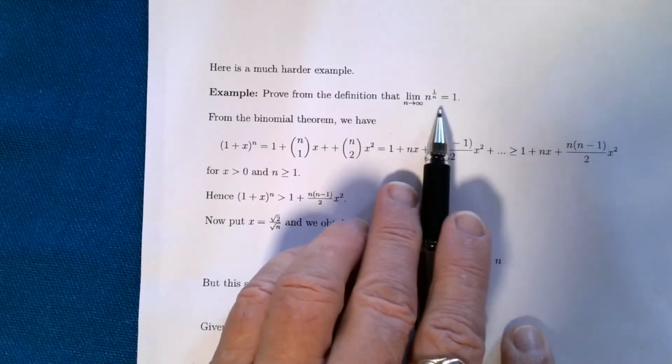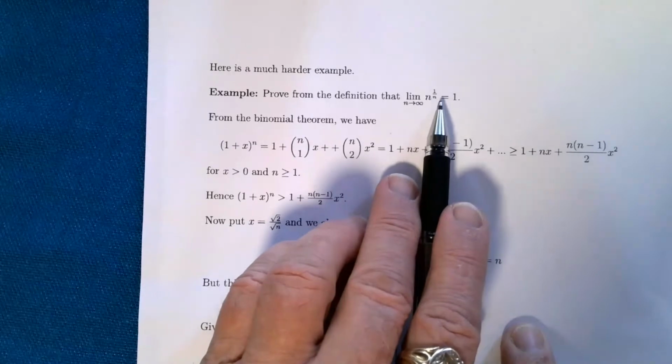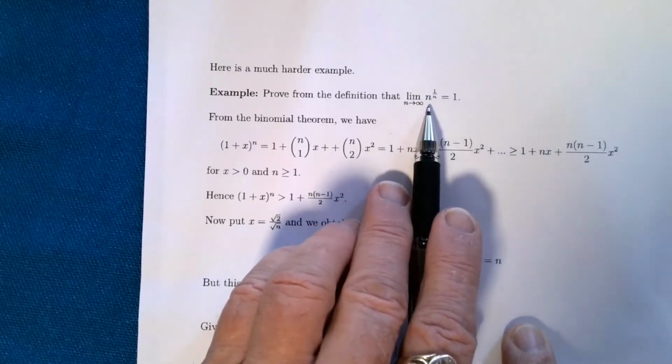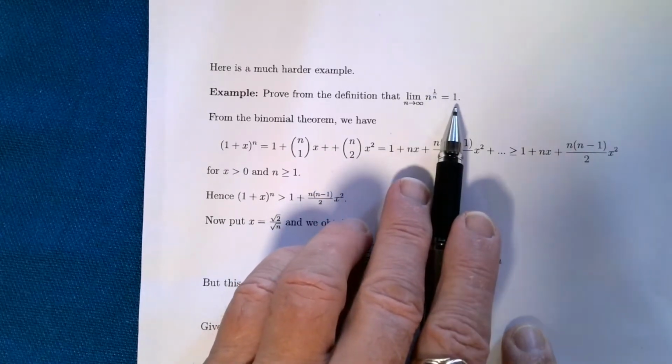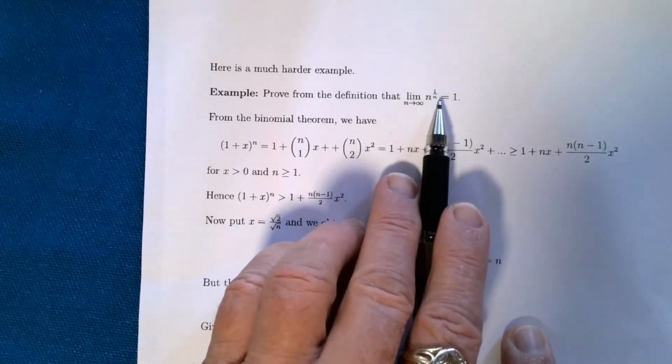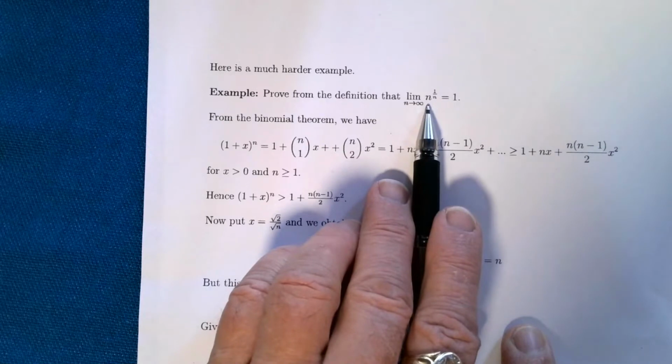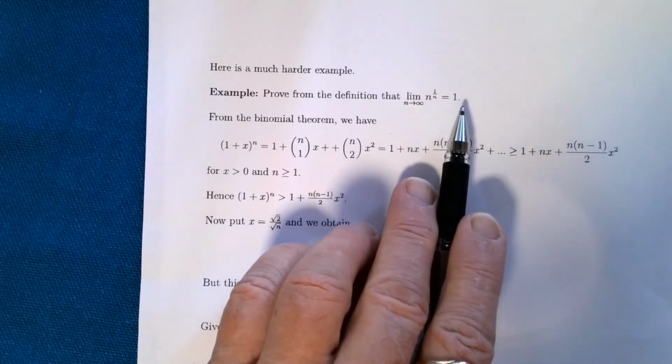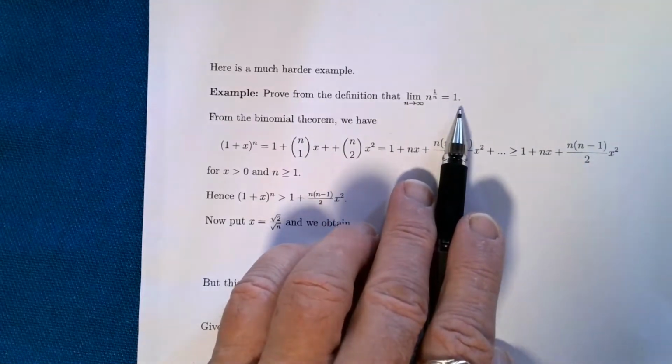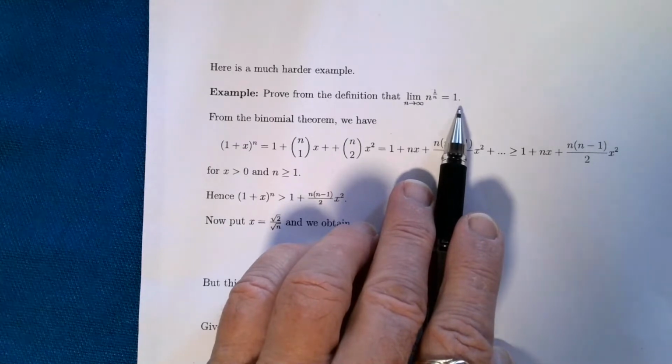For example, if I took the 100th root of 100, then I'll get a number that's close to 1. Won't be equal to 1, but it'll be close to it. If you take the 1000th root of 1000 on your calculator, again you'll see you're getting a number close to 1. And that's what we're going to prove.